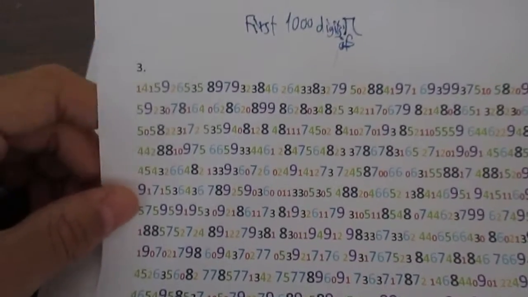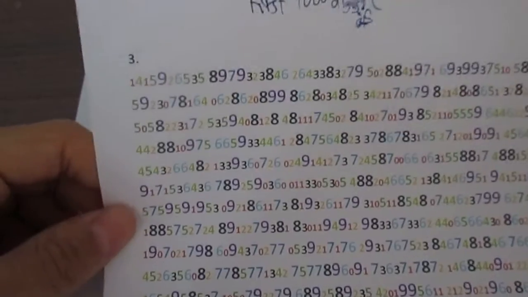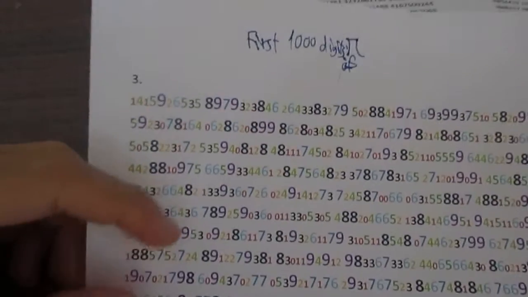Now I could memorize 5, then after like the next hour 5 again, and in a day I memorize like 20 to 40 digits. It depends on the day.